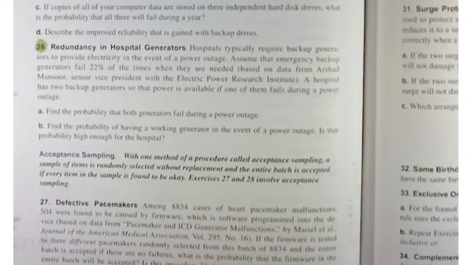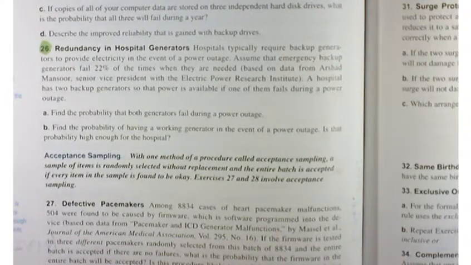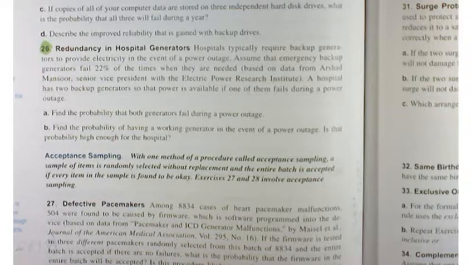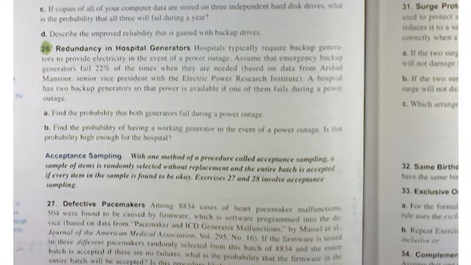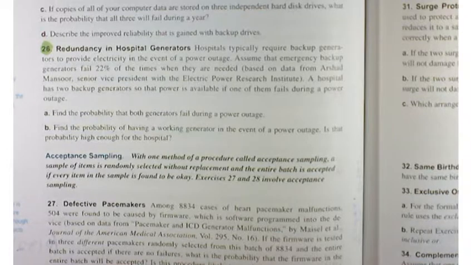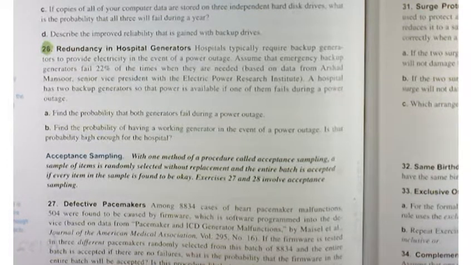So you got hospital generators. Hospitals typically require backup generators to provide electricity in the event of a power outage. Assume that emergency backup generators fail 22% of the time.